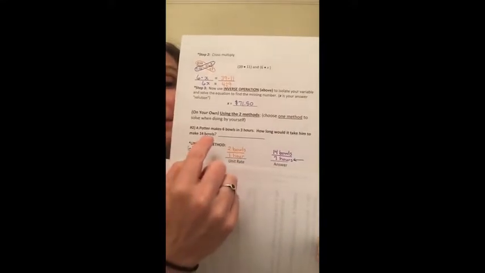So if we're going to use the unit rate method, I need to set up my rate, which is 6 bowls in 3 hours. Then my unit rate would be 2 bowls in 1 hour. And they ask how long will it take for him to make 14 bowls.